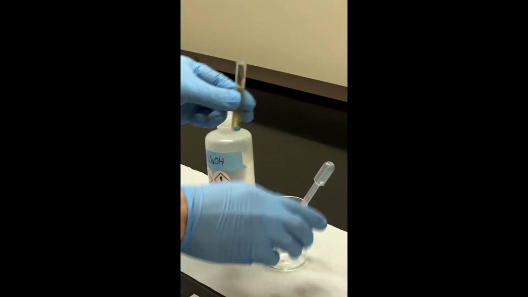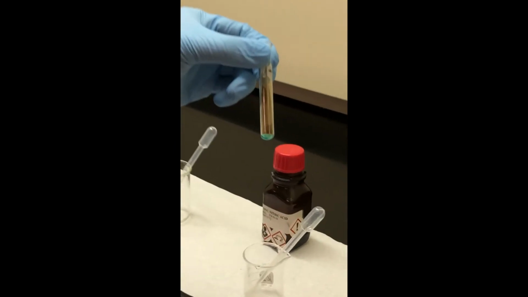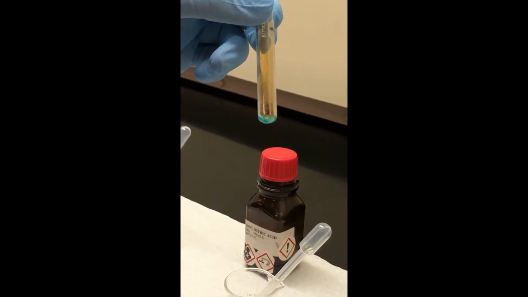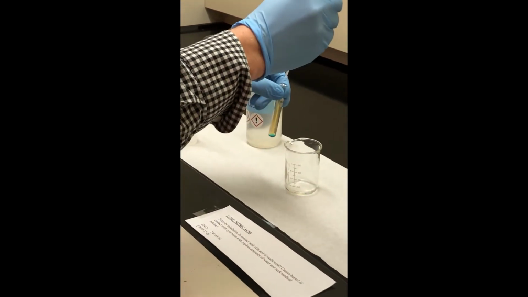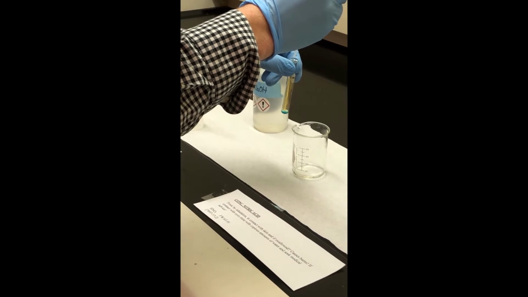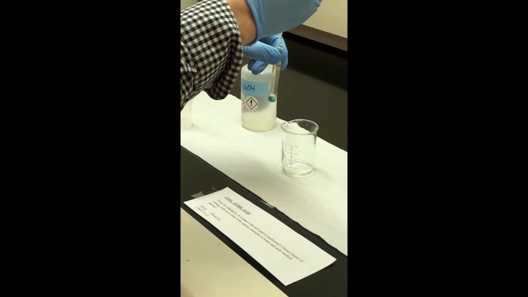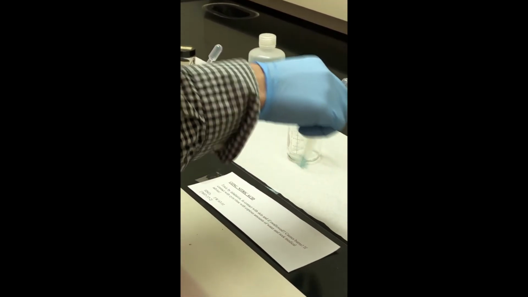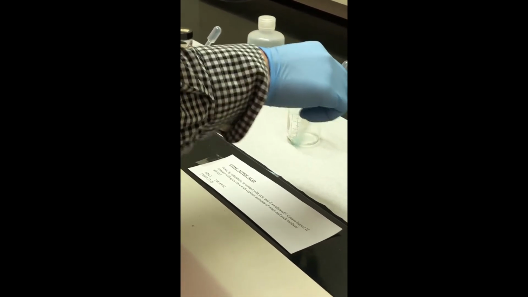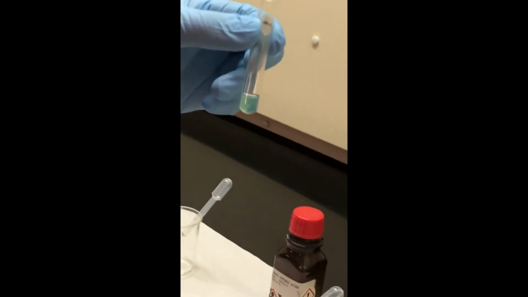I'll be adding 10 drops of deionized water. So first, please observe the color of the solution before addition of deionized water. And now I will add drops of deionized water. I will then agitate the solution. And I'd like you now to observe the color of the solution after deionized water is added.